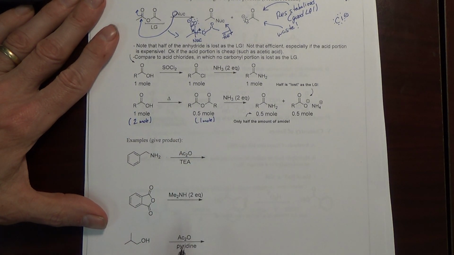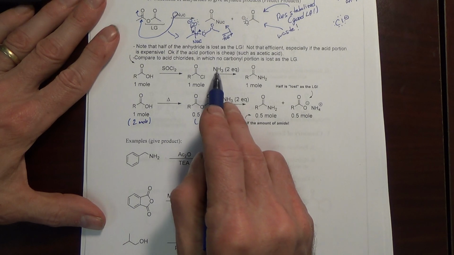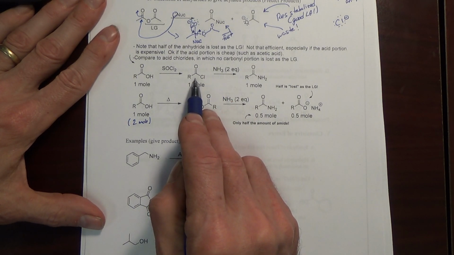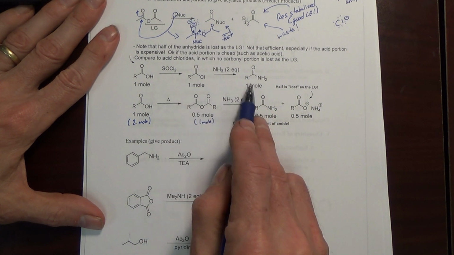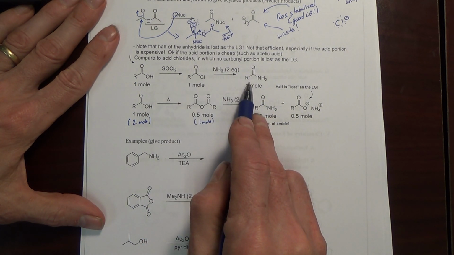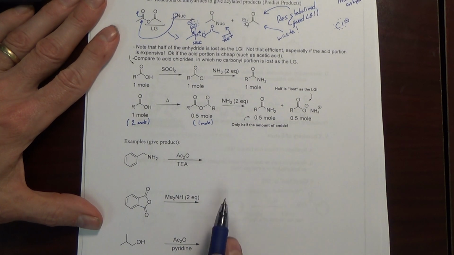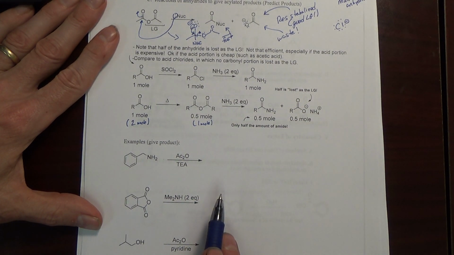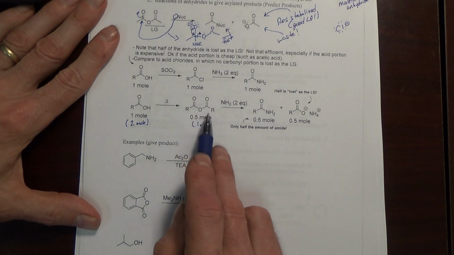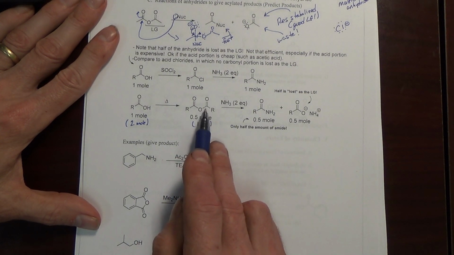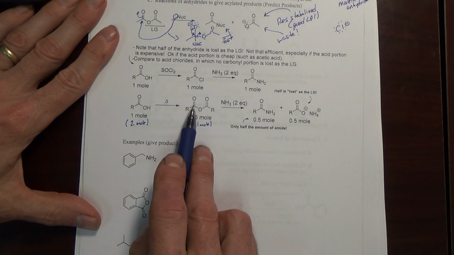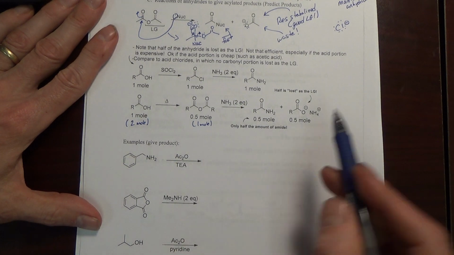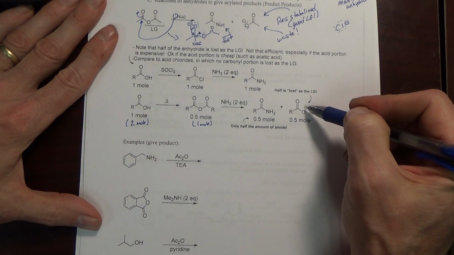Now, here you could come in and react with maybe ammonia, displace the chlorine, and get an amide, but 1 mole of this would give 1 mole of this. Down here, you could also react this with ammonia. And like we said, it'd come in here and you would attack this carbonyl. The other carbonyl portion would be your leaving group.